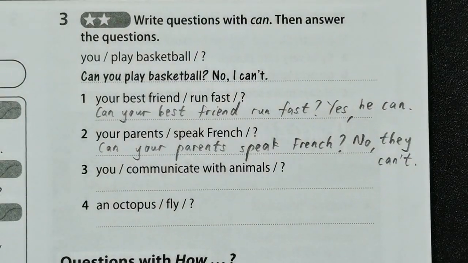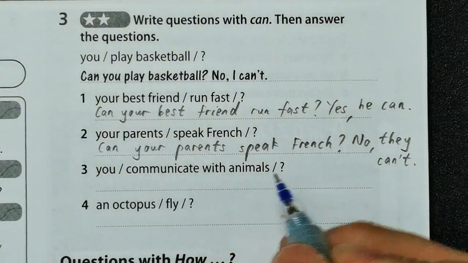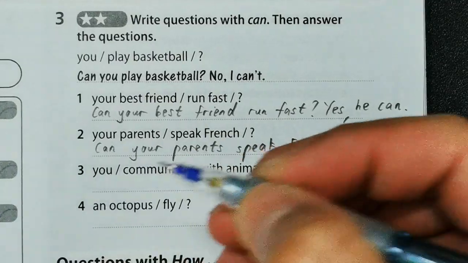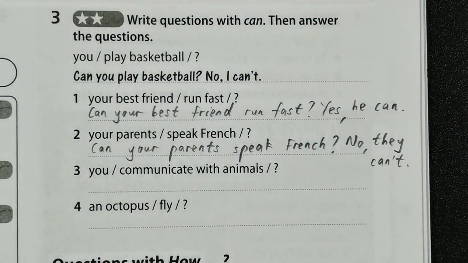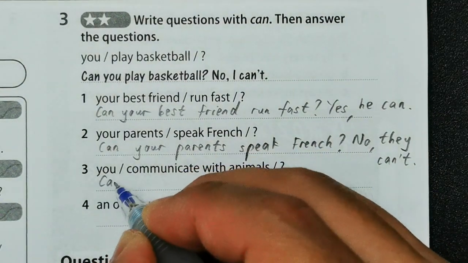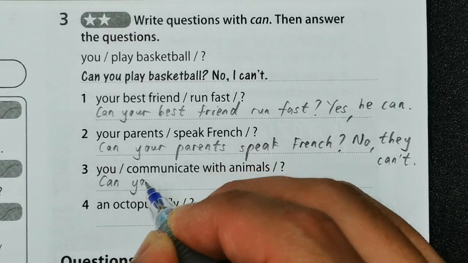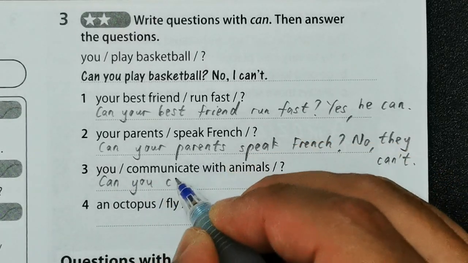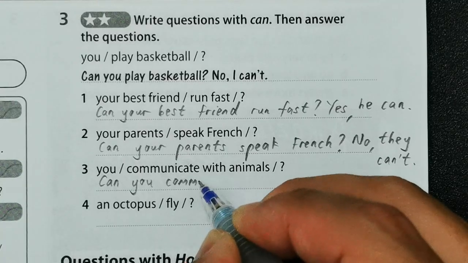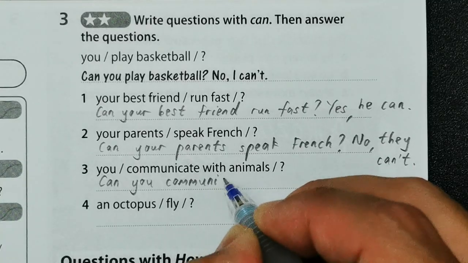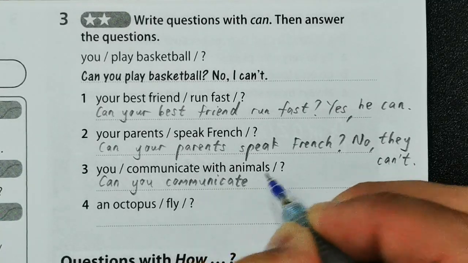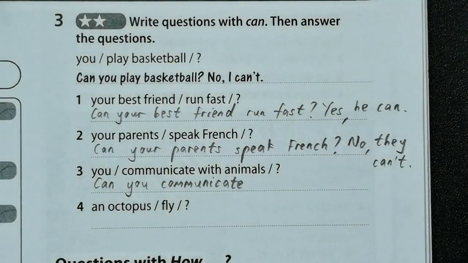Okay, number 3, you communicate with animals. So, can you communicate with animals?